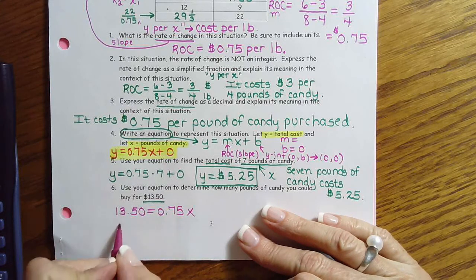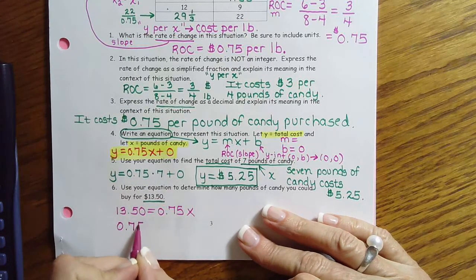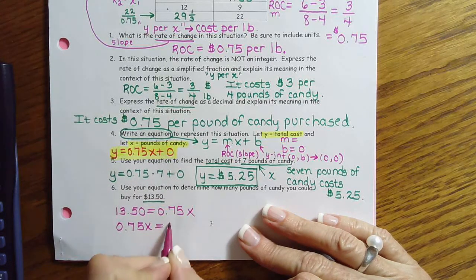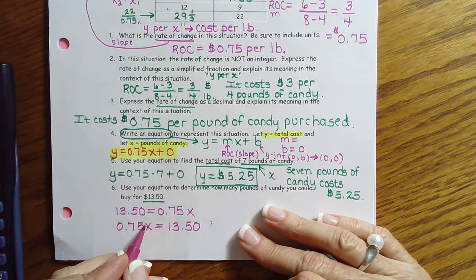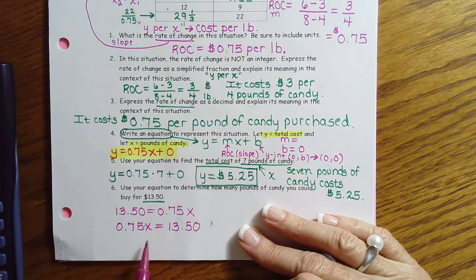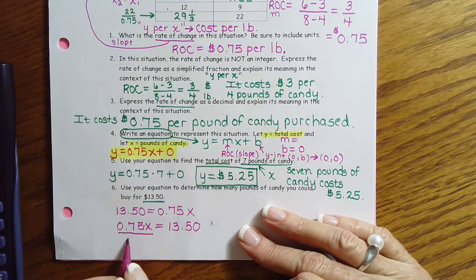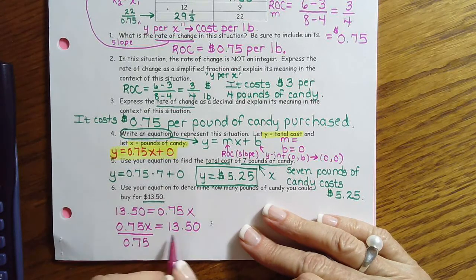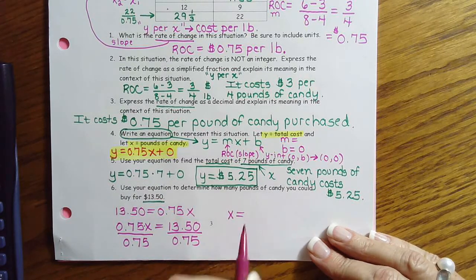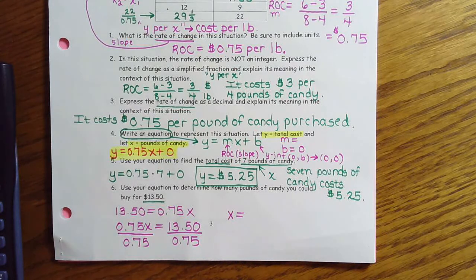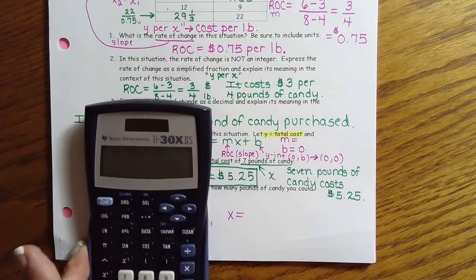So this is our equation we're going to solve. So you guys remember how to do that? I'm going to flip it over because remember how I like my x on the left all the time. So this is times, so I do the opposite, divide. 0.75 divided by 0.75. And remember, we never round answers. So if we ever get a decimal that goes on forever, remember to use your fraction button.